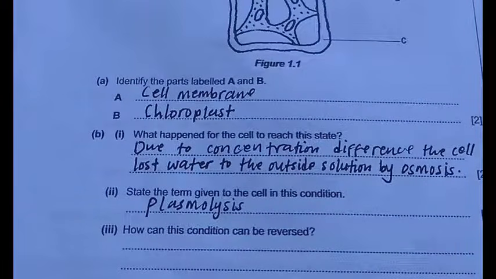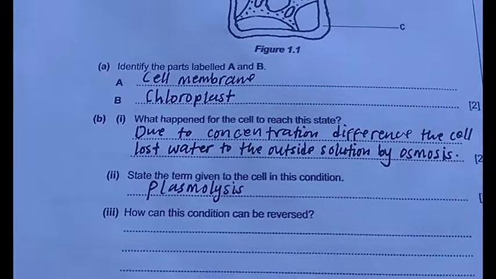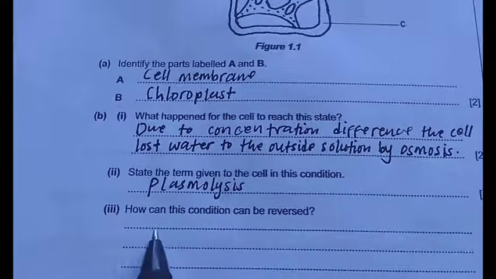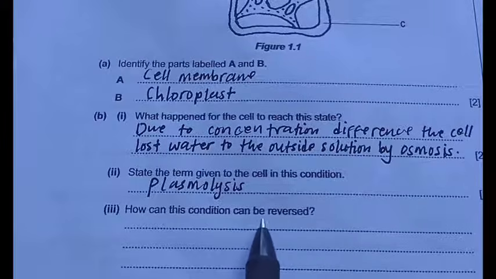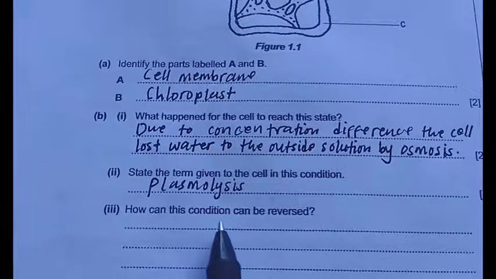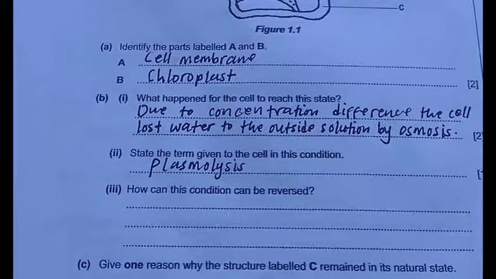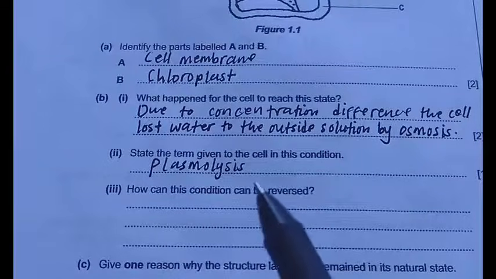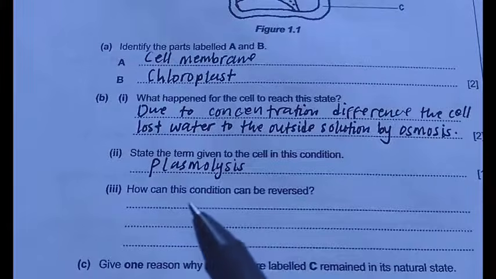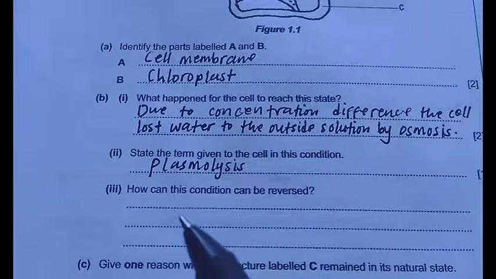So let us now move on to the next question. How can this condition be reversed? This question is just carrying a mark. Here, this cell has undergone the process called plasmolysis, meaning that it has lost water because it was put in a more concentrated solution, which is a hypertonic solution.